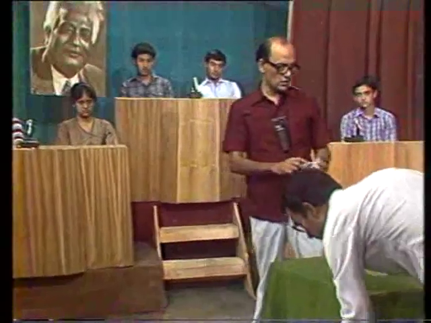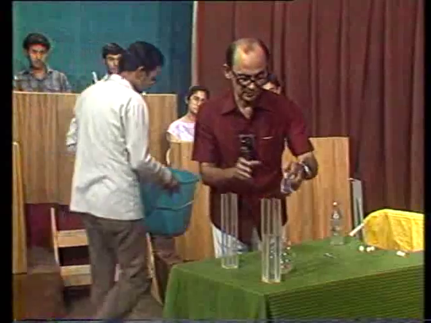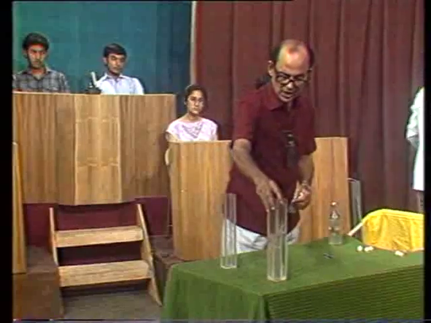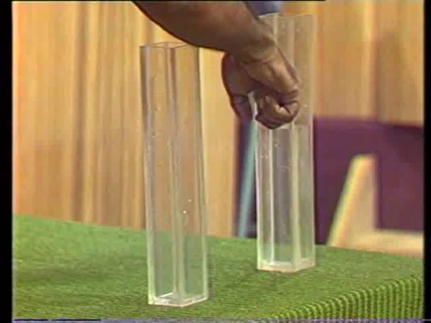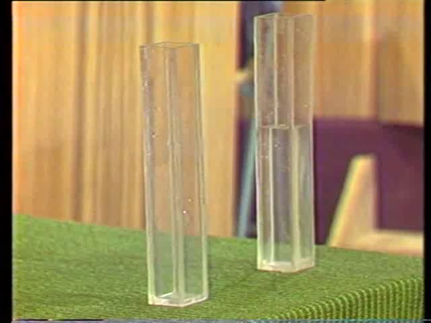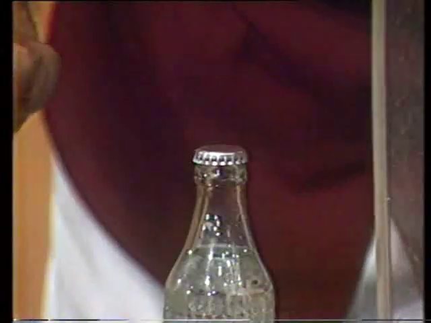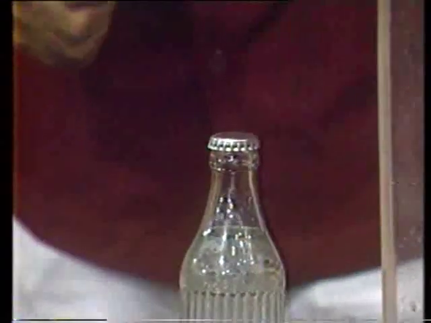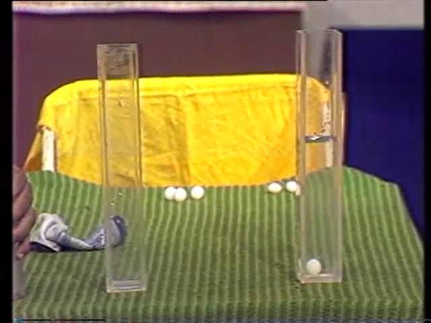Now I shall start today's Quest program with the question to the Einstein team. Now I have here two jars. Einstein team, this is for you. In this jar I have some water. Can you see it? Now I have a bottle of soda water. Now in this water I place a naphthalene ball. This is a naphthalene ball. And I open the soda water.